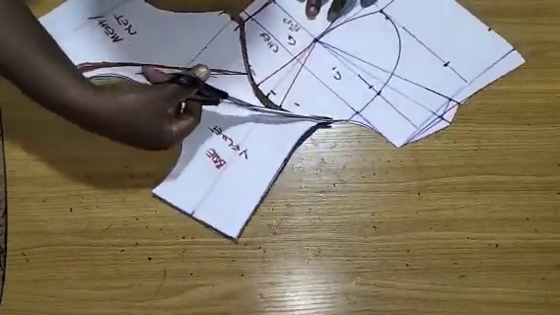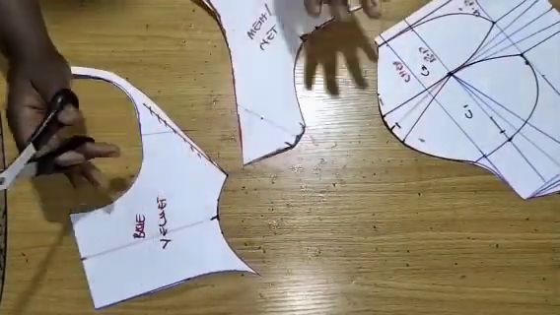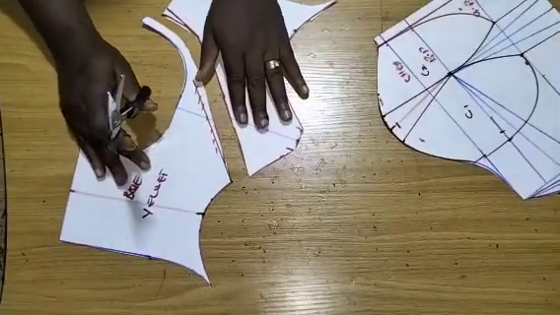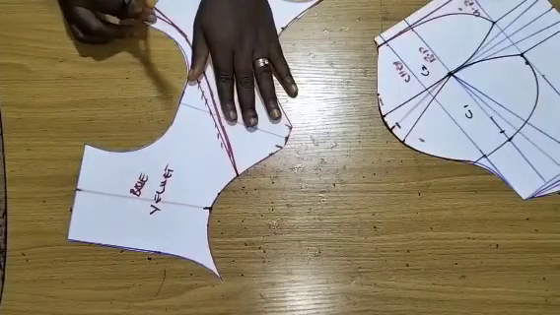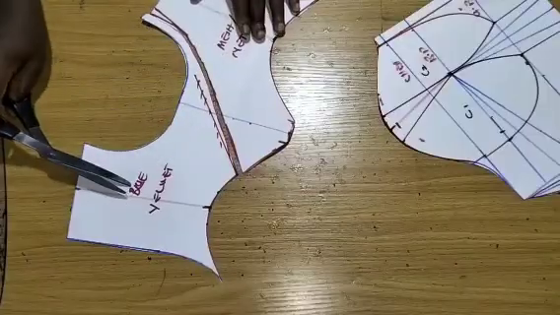So you have two yoke right here, which you are going to add your seam allowance of 0.5 and join them together to form one yoke. Okay, so this is your mesh, this is the velvet.